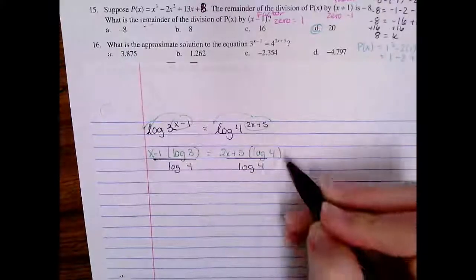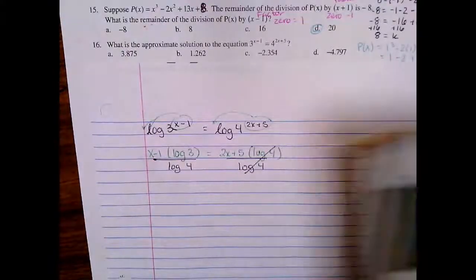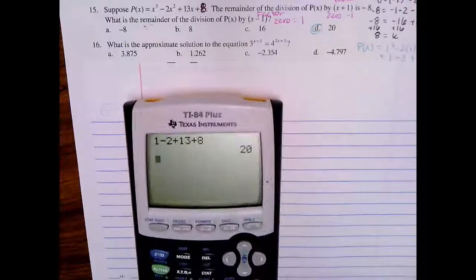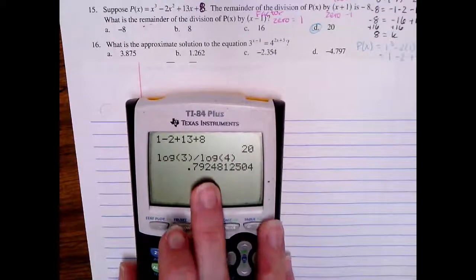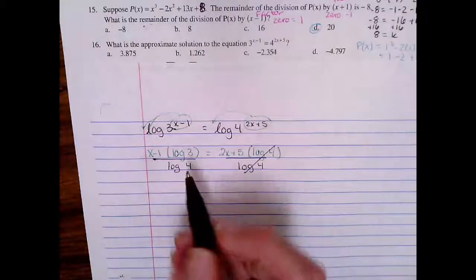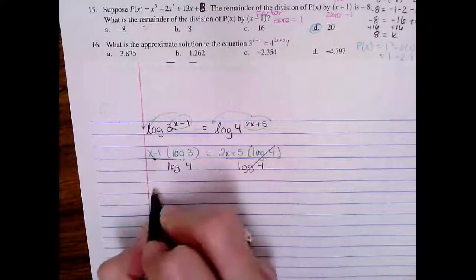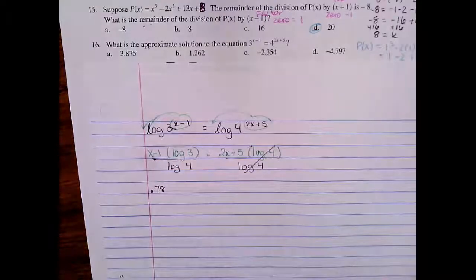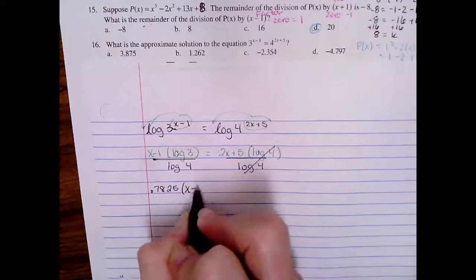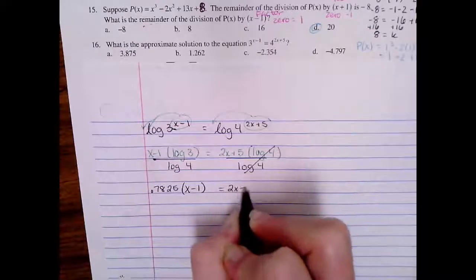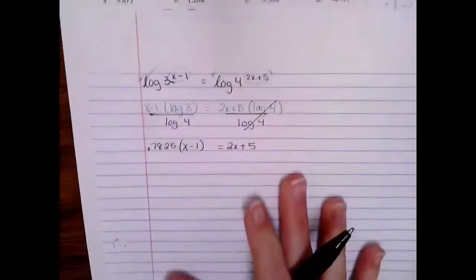When I divide my right side by log of 4, it will go away. When I divide my left side by log of 4, I'm going to do log of 3 divided by log of 4. Make sure you close the parentheses. And I get about 0.7925, etc. That is being multiplied to this x minus 1, so that 0.7825, I'll just say, also needs to get multiplied to the x minus 1, equals 2x plus 5 because that log of 4 is gone.